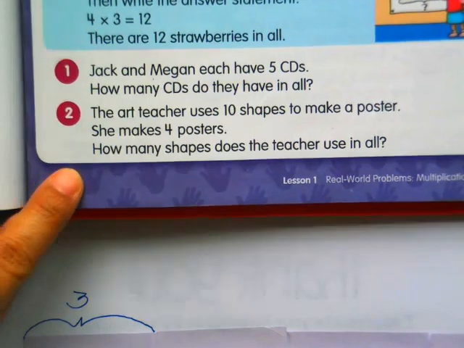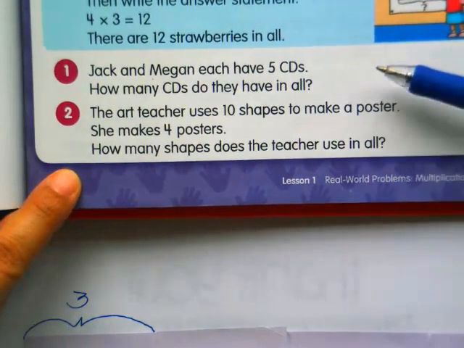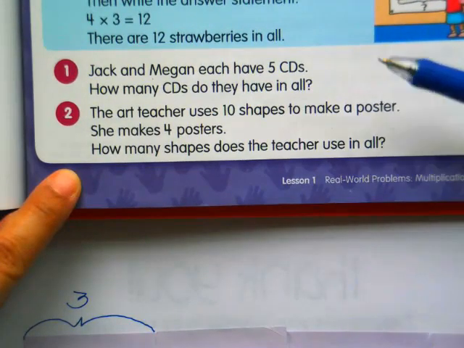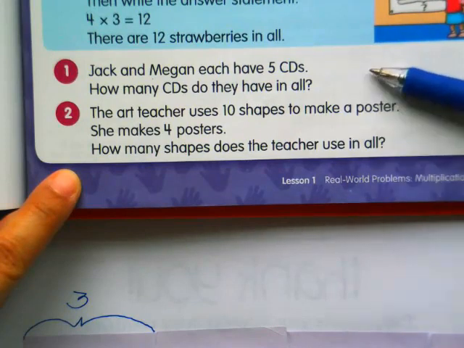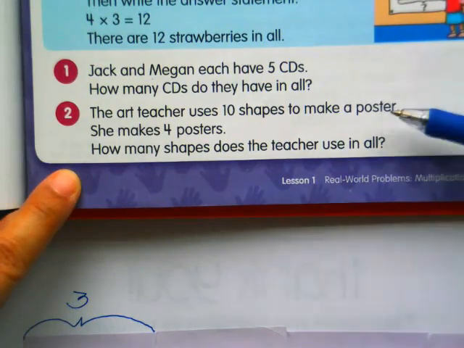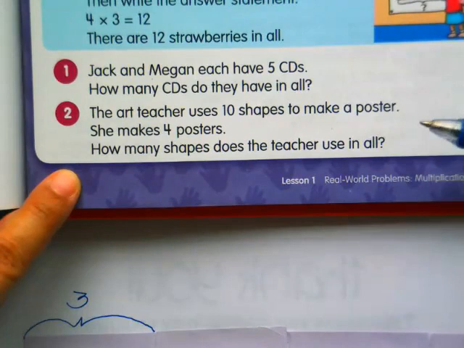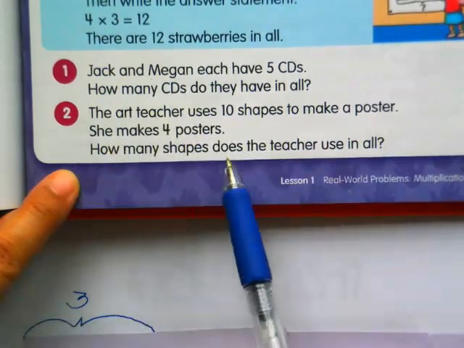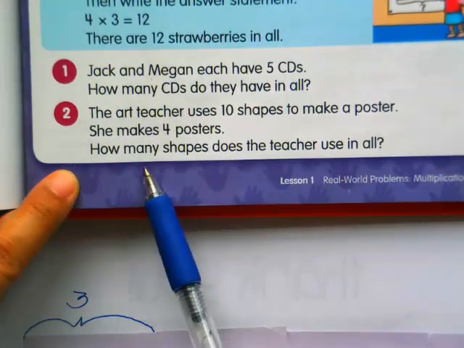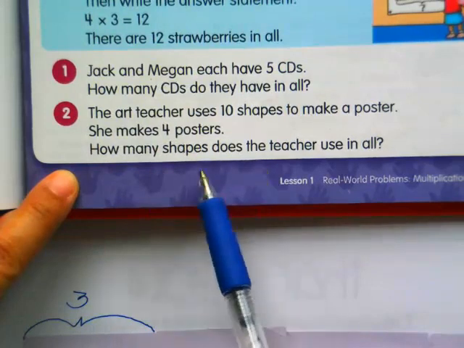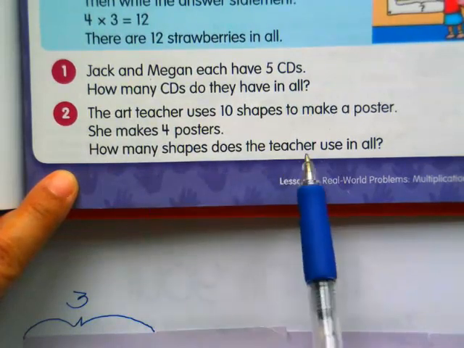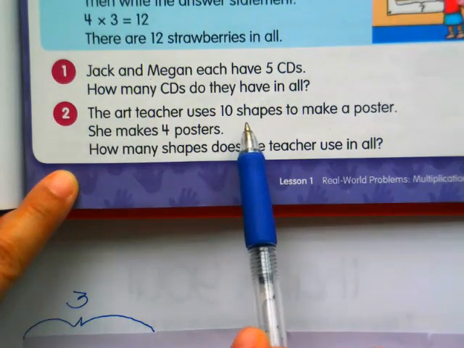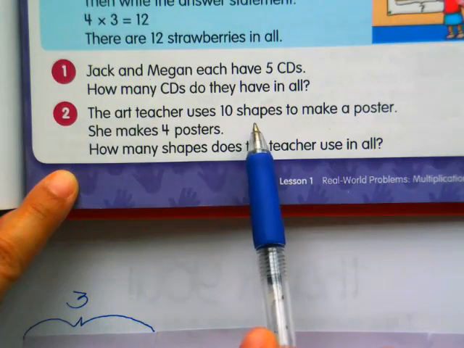So don't forget, these 2 problems: Jack and Megan each have 5 CDs. How many CDs do they have in all? The art teacher uses 10 shapes to make a poster. She makes 4 posters. How many shapes does the teacher use in all? For this one, I want to see your creativity. It's up to you what kind of poster, what kind of shape or illustration you want to show, as long as there are only 10 shapes on each poster.